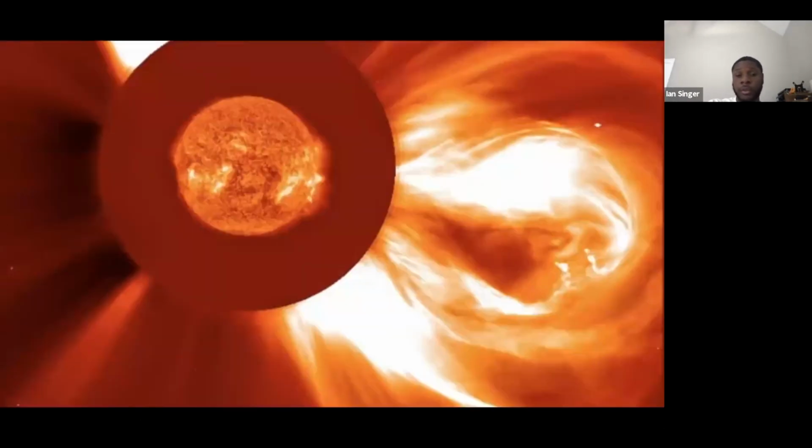Here's what that looks like. The CME is the ring that's almost projecting around in a ring shape, being pinched off of the sun. It's like that big ring of fire that's coming off in a circular motion. That's what the CME is.